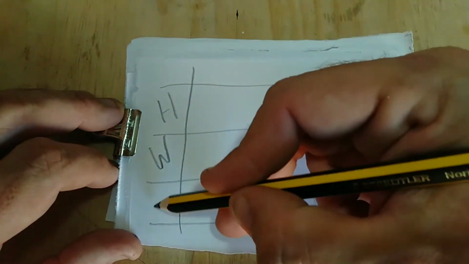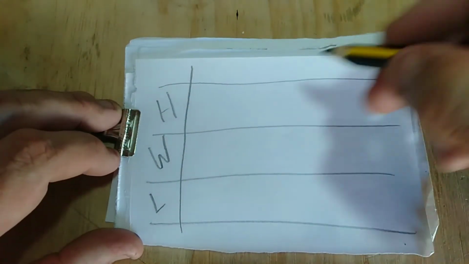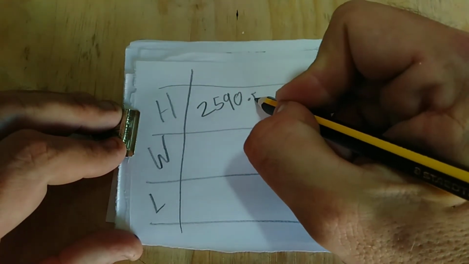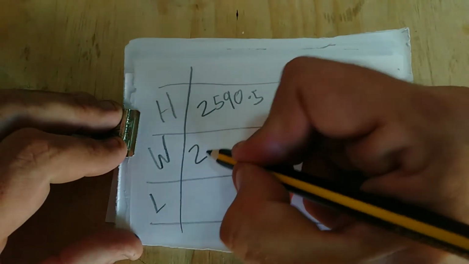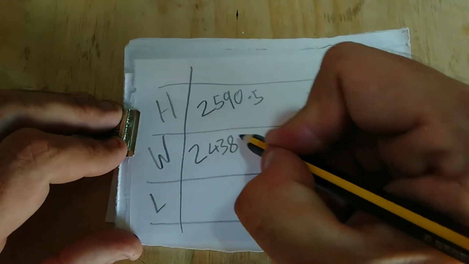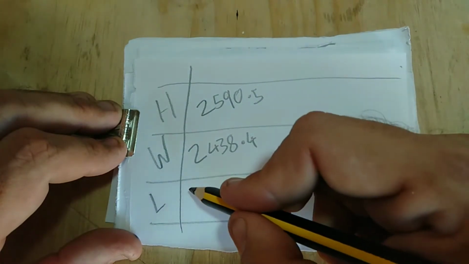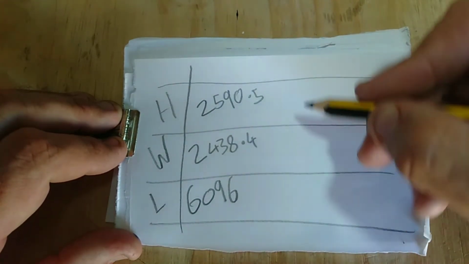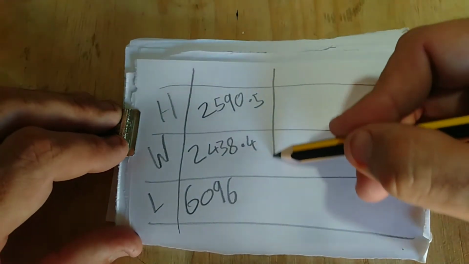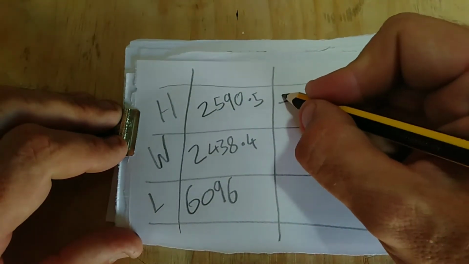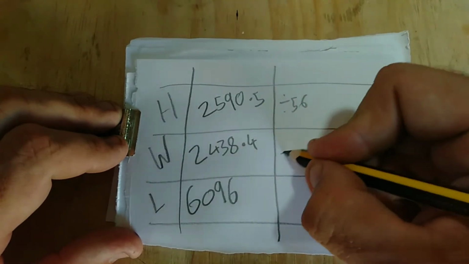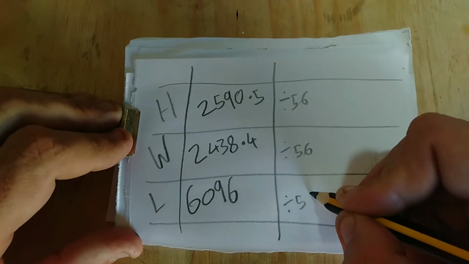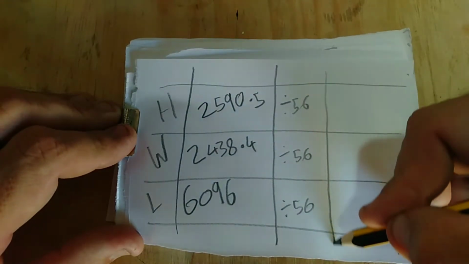I found out the height, the width and the length of a shipping container. Now, the height of a shipping container is 2,590.5 millimeters. The width is 2,438.4 millimeters, and the length is 6,096 millimeters. Now, our scale is 1/56, so we need to divide these numbers by 56.